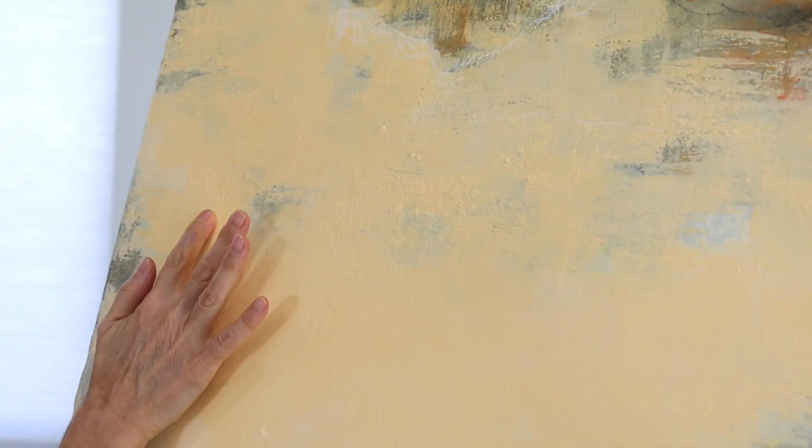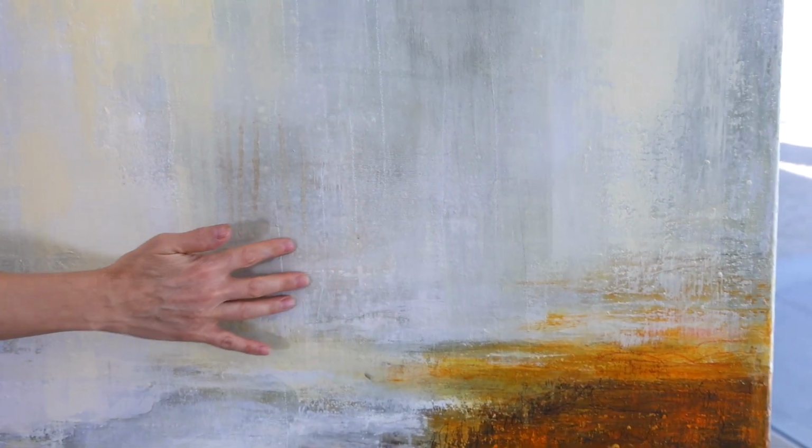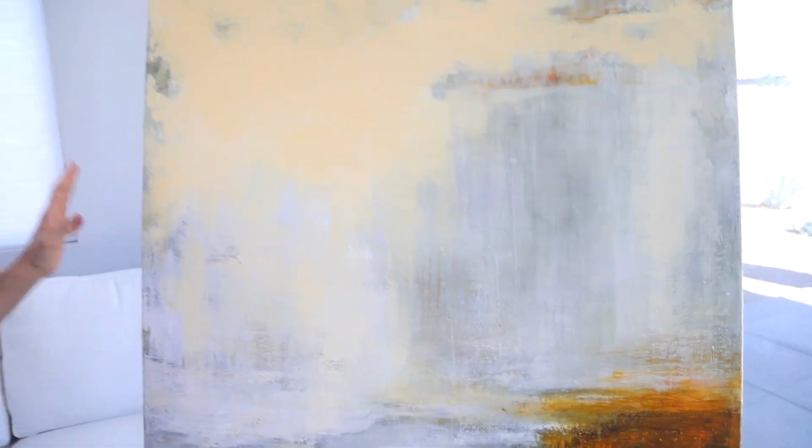And even up here, there's thicker sections of paint. Some is smooth, some is not, and over here it just gets thin. And that's a real simple way to bring in some texture without overcomplicating it.